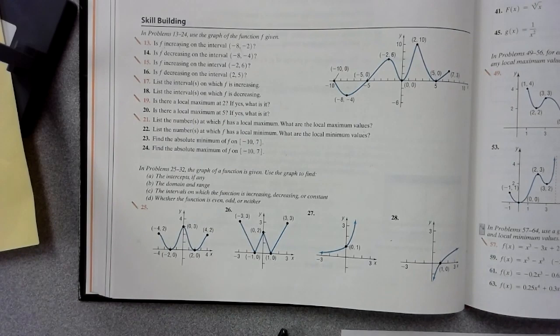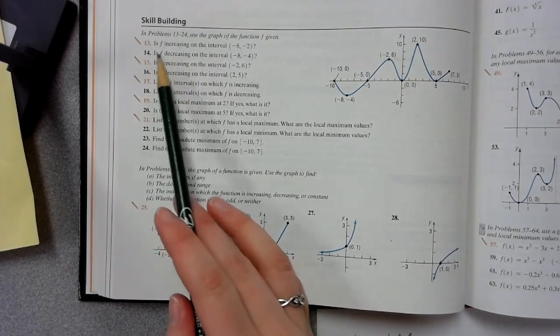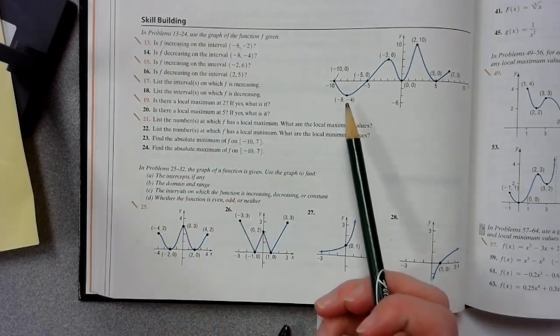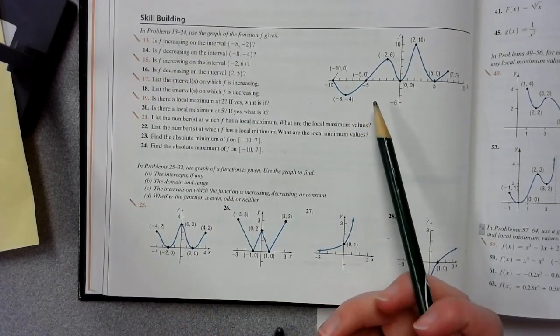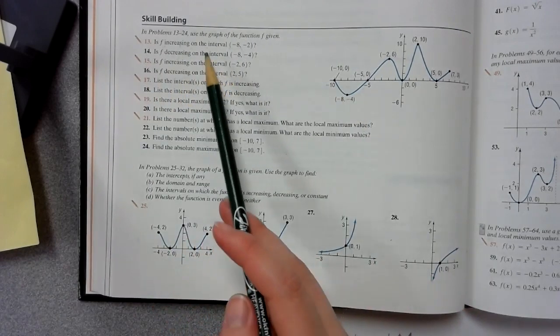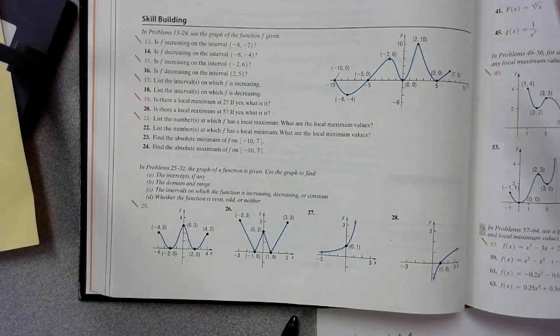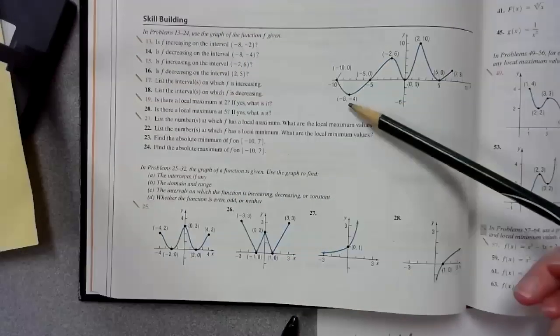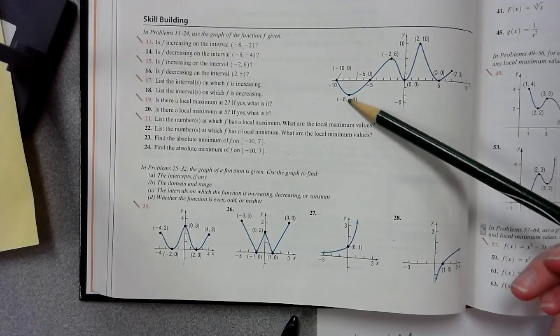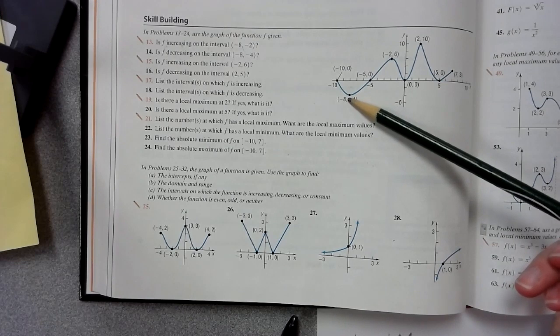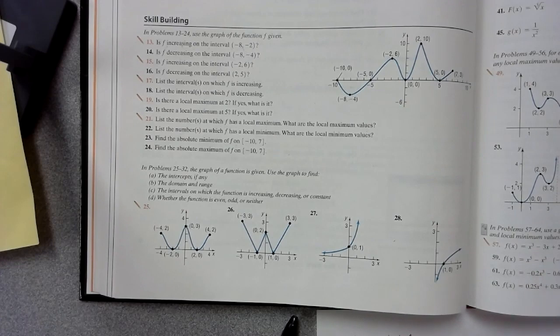Okay, so number 14 is: is f decreasing on the interval -8 and -4? So f is the function that you're given, and this is the graph of the function. So on points -8 and -4, is the graph decreasing? Your answer would be no. The reason is that this is your minimum point. Therefore, the graph cannot be decreasing any farther than the point it is already on. So the answer for 14 would be no.